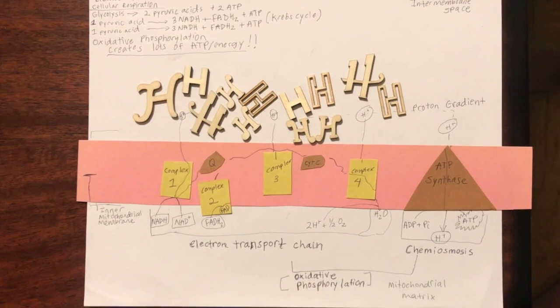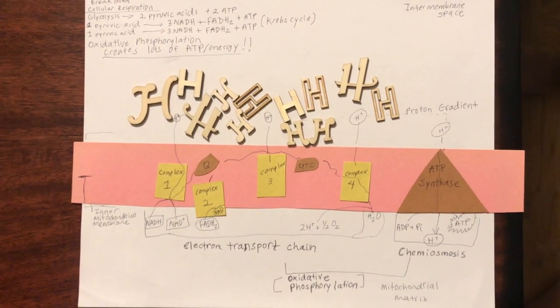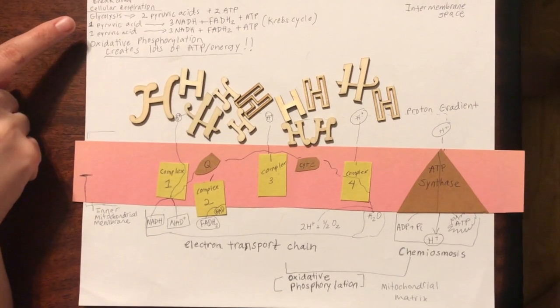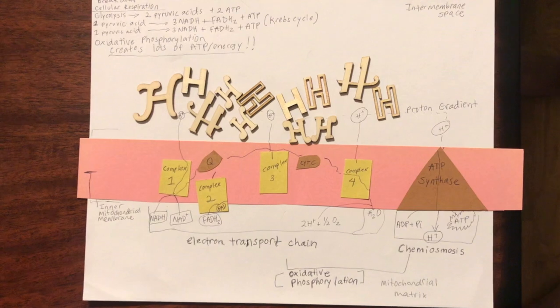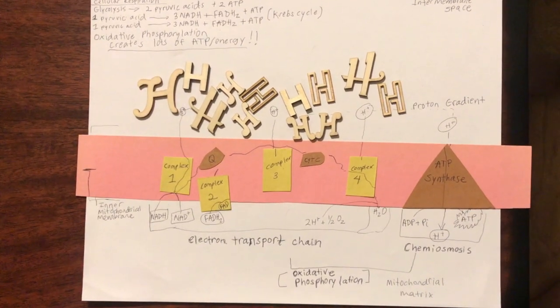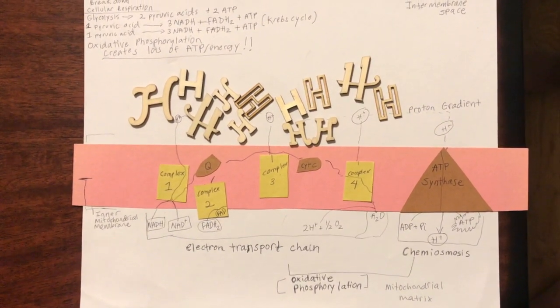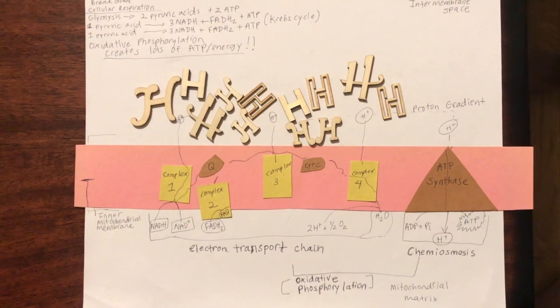Here is the breakdown of cellular respiration. The first step is glycolysis, where glucose is a reactant. The products created by glycolysis are 2 pyruvates or pyruvic acids and 2 ATP.